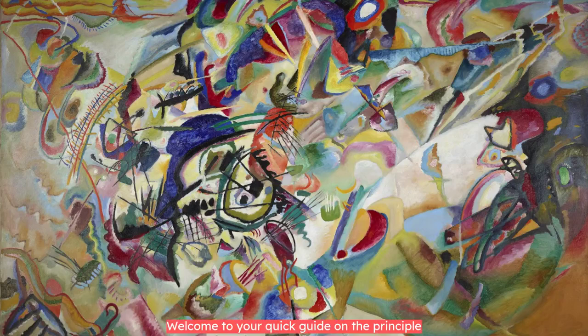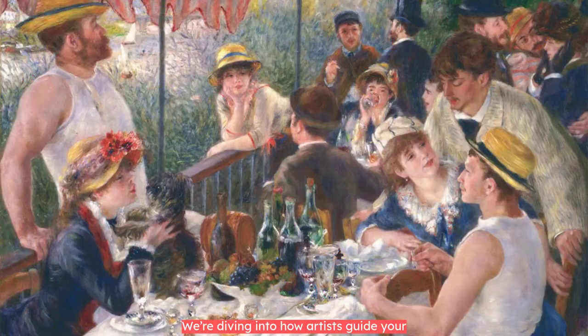Welcome to your quick guide on the principle of movement in art. The 7 key principles of art are balance, contrast, emphasis, movement, pattern, rhythm, and unity. We're diving into how artists guide your eyes through their work using movement, and we've got some heavy hitters, Renoir, Degas, and Kandinsky, to show you how it's done.